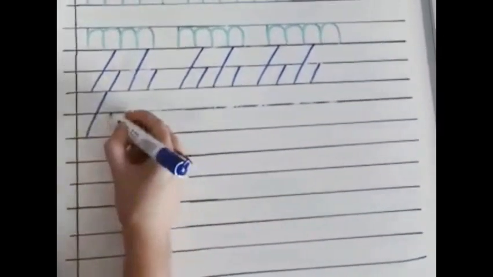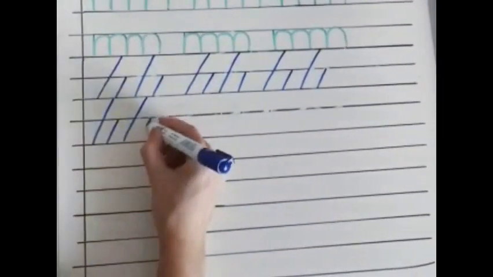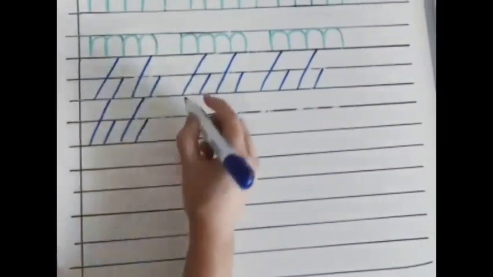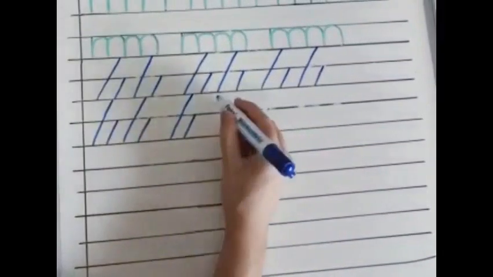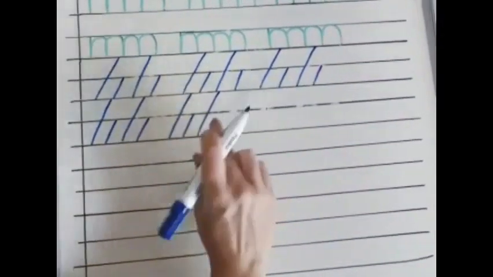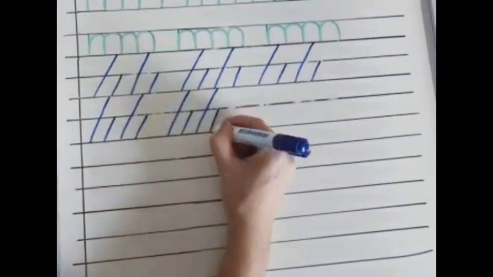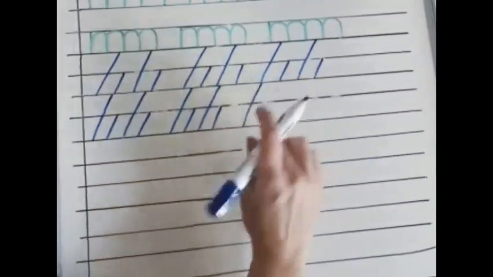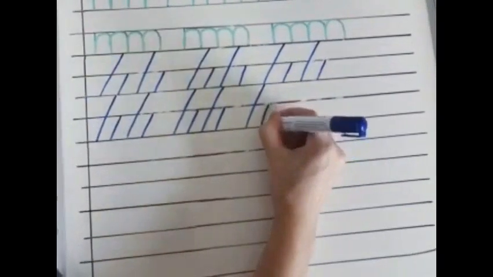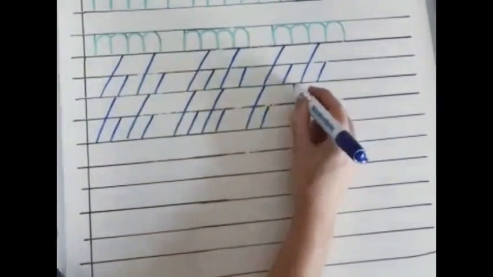Again, you are going to do 3 lines of each pattern. Now let's look at our last pattern.